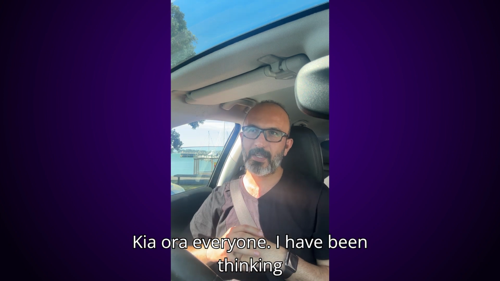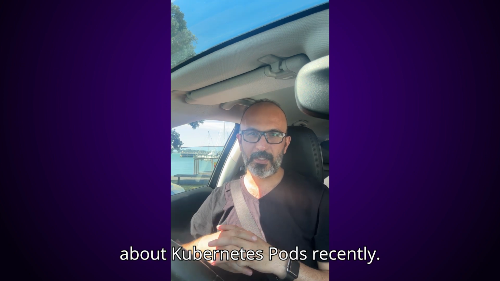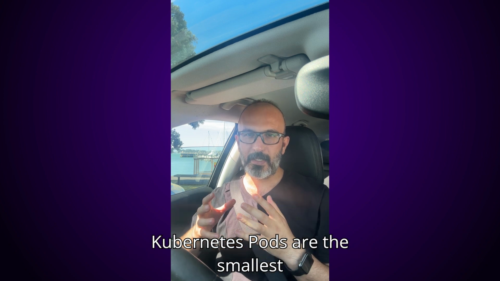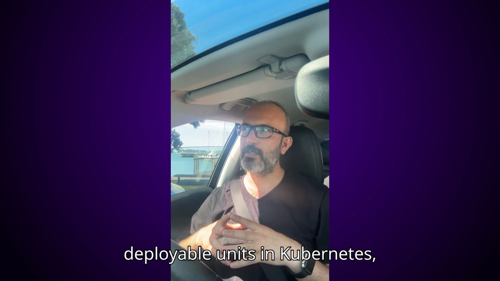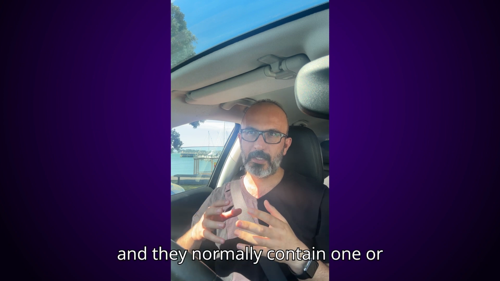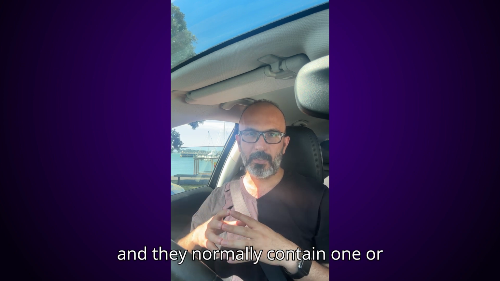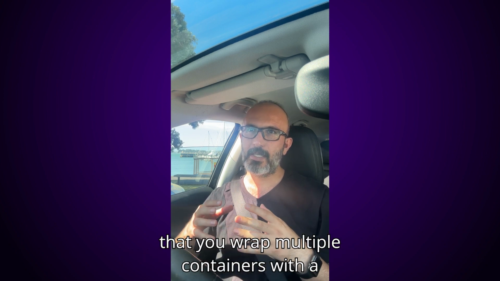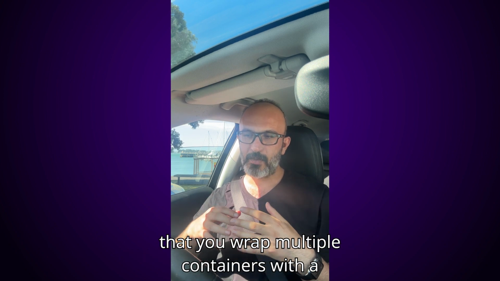Hello everyone. I have been thinking about Kubernetes pods recently. Kubernetes pods are the smallest deployable unit in Kubernetes, and they normally contain one or more containers. So the idea is that you wrap multiple containers with a pod.